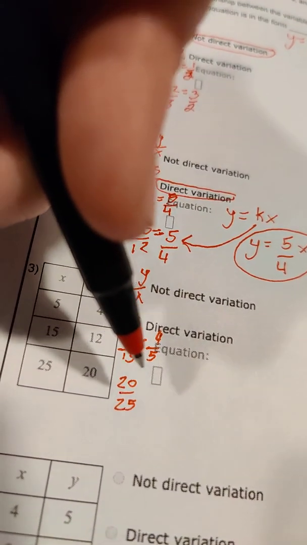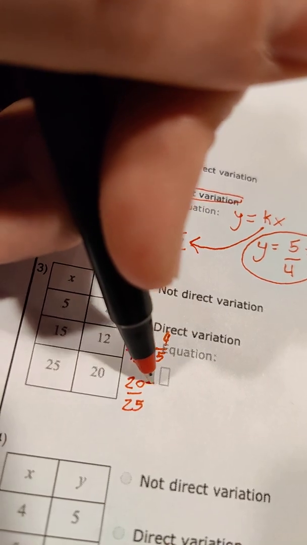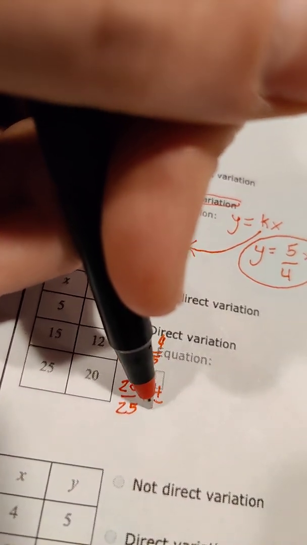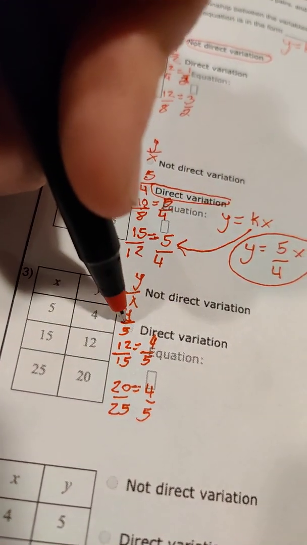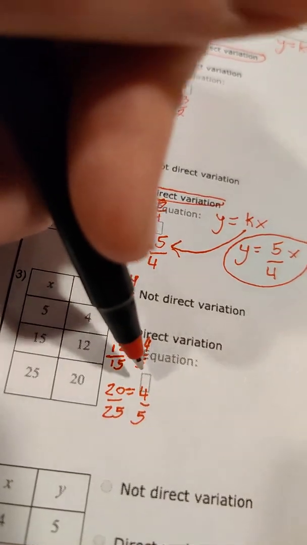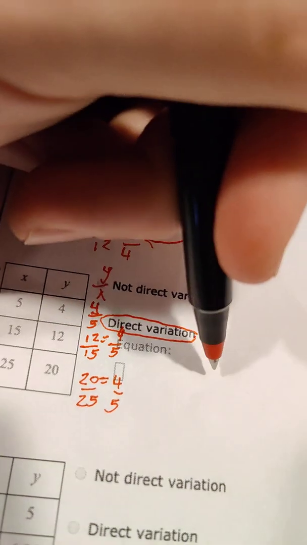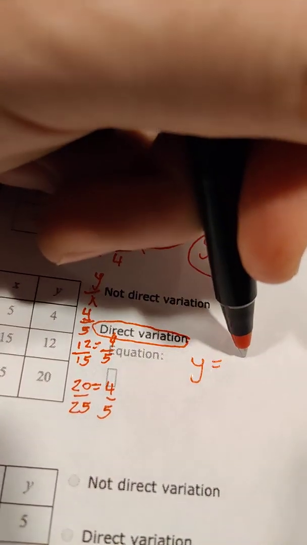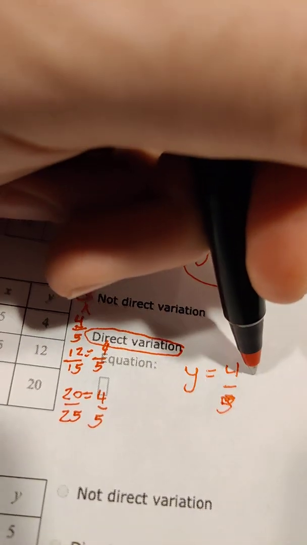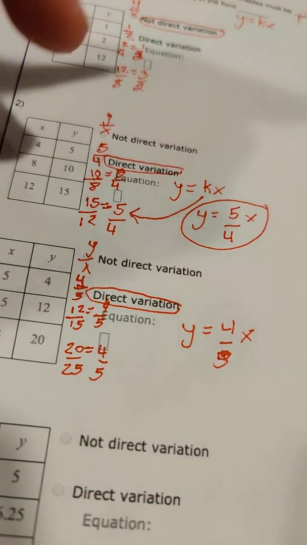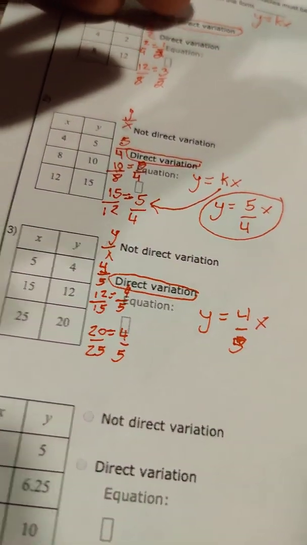These are each divisible by 5, which makes 4/5. So we do have that constant ratio of y to x, so it is a direct variation, and our equation is going to be y equals 4/5 x. Sorry about the handwriting.